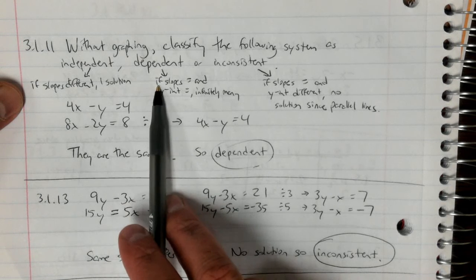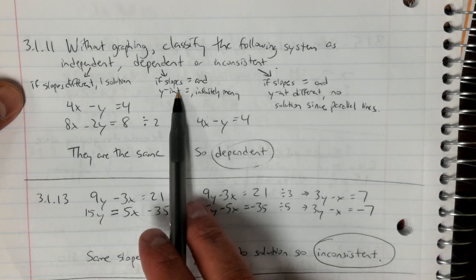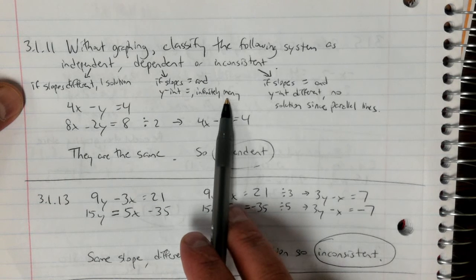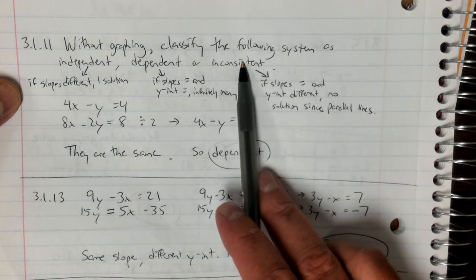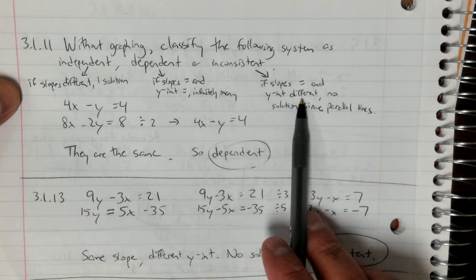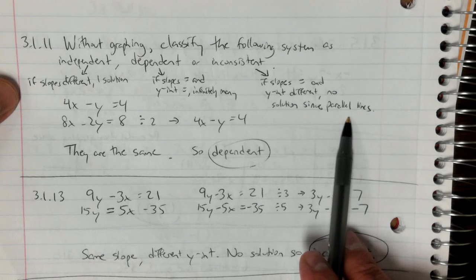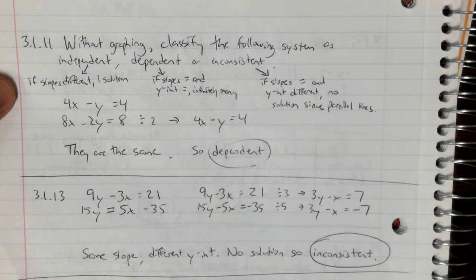But dependent is if the slopes are equal and the y-intercepts are equal. That means it's really the same line, and so we call that infinitely many. So that's called dependent. And then inconsistent is if the slopes are equal and the y-intercepts are different, there's no solution since there's parallel lines. So keep that in mind as you're doing these.